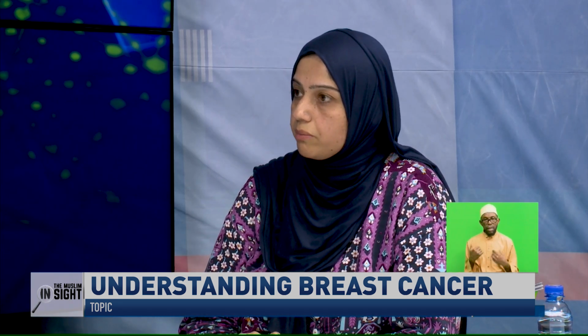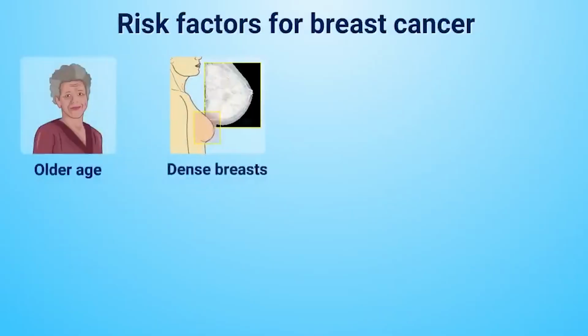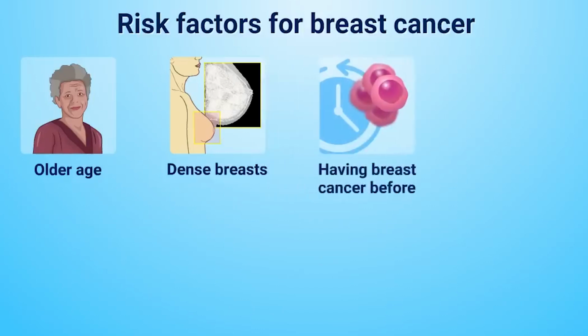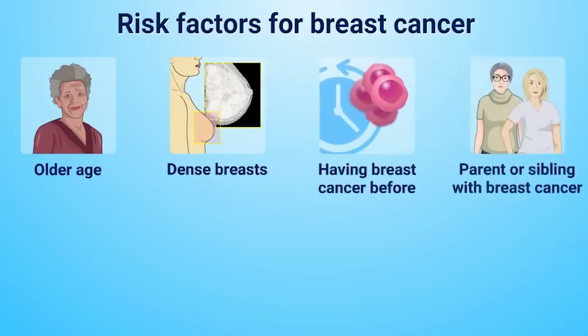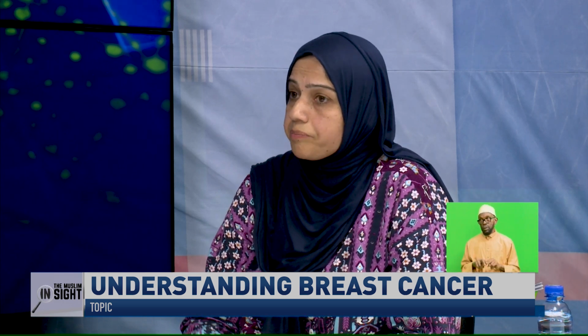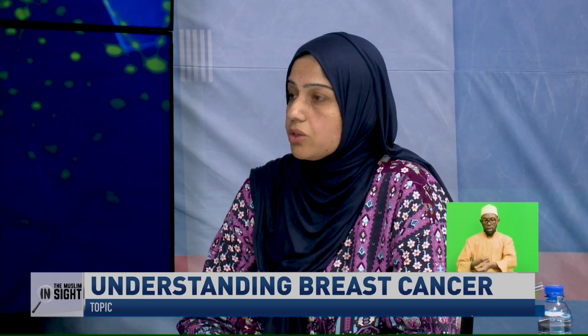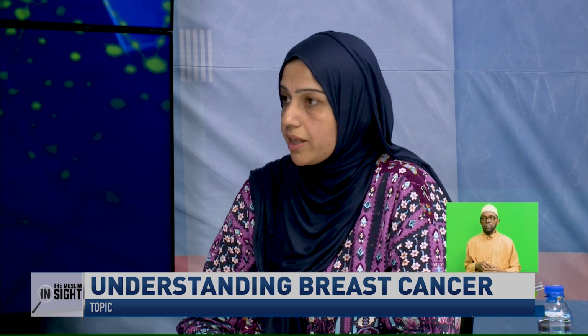Then we have the non-modifiable, which we can't do anything about. So like you hear certain kinds of families are more predisposed to cancers in general. So the cancer keeps running in their family. So that's familial breast cancer. Some ladies have genetic mutations in their genes which they can't do anything about. So the commonest genes, for example, are the BRCA1 and the BRCA2 genes. And then we have other genes like P53 and many other genes that predispose these ladies to getting breast cancer. So those are some of the non-modifiable risk factors that predispose the lady to breast cancer.